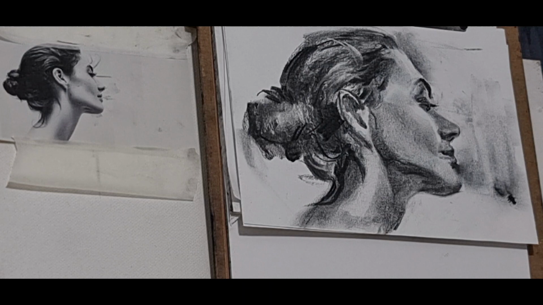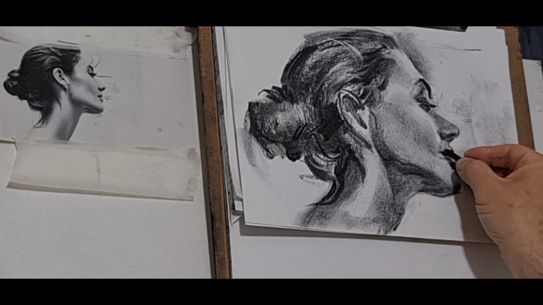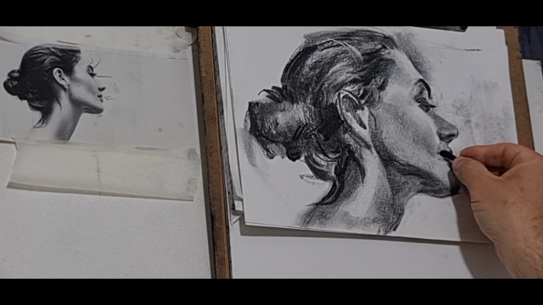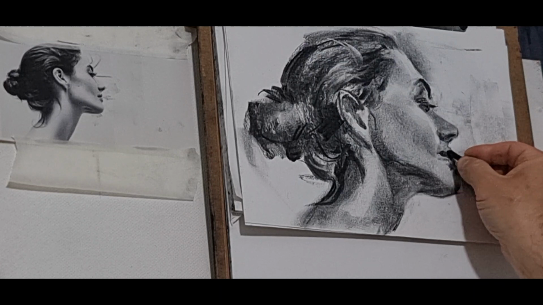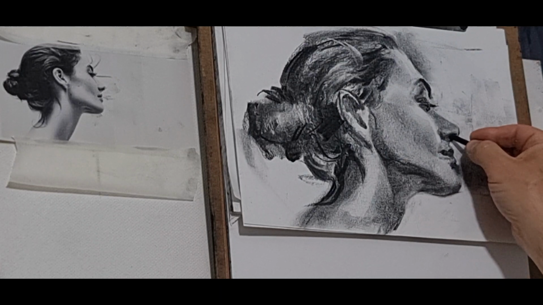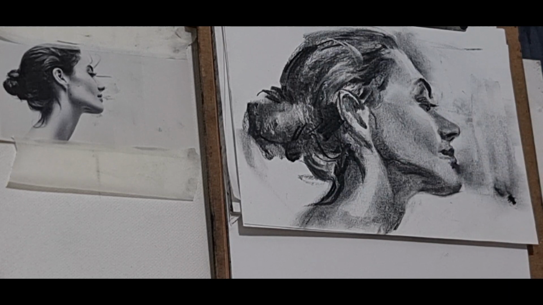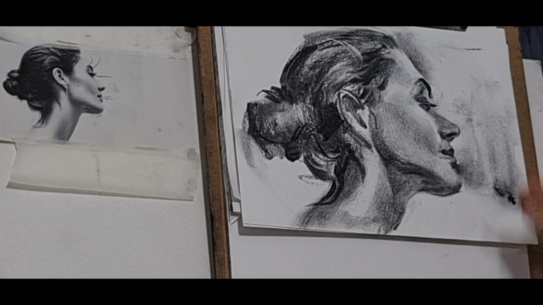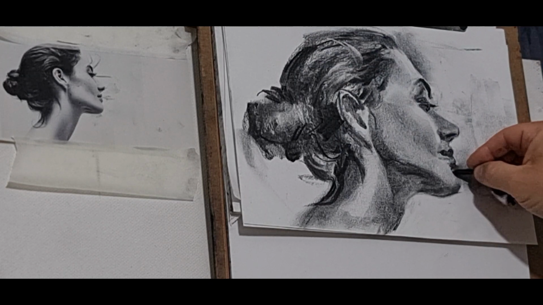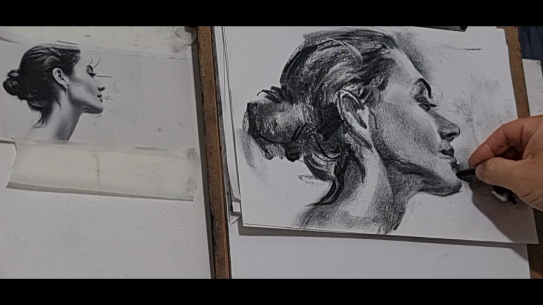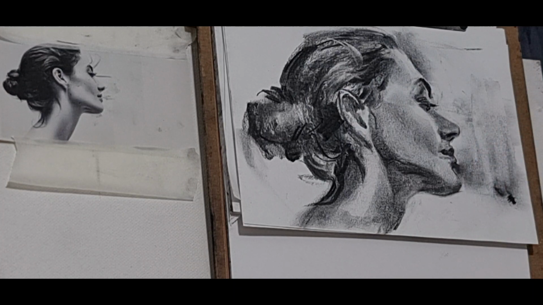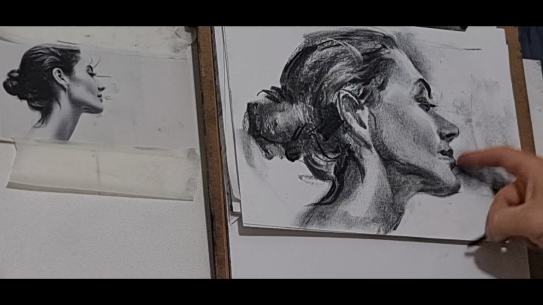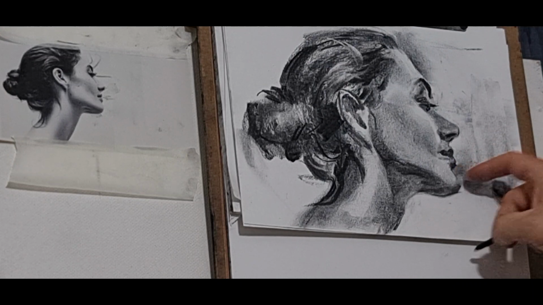Hey, you're back again. Now what I need to fix here, because the head is turned, is the mouth. So that lip is a lot more visible, it's a lot wider, because we've seen it from below, and the lip underneath is less so. And bring that dark shadow right here.